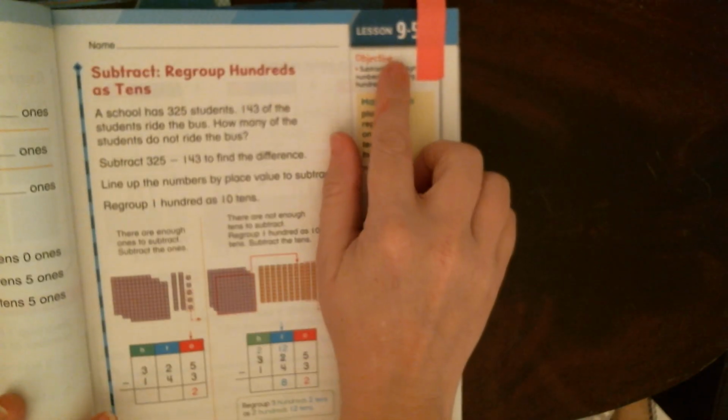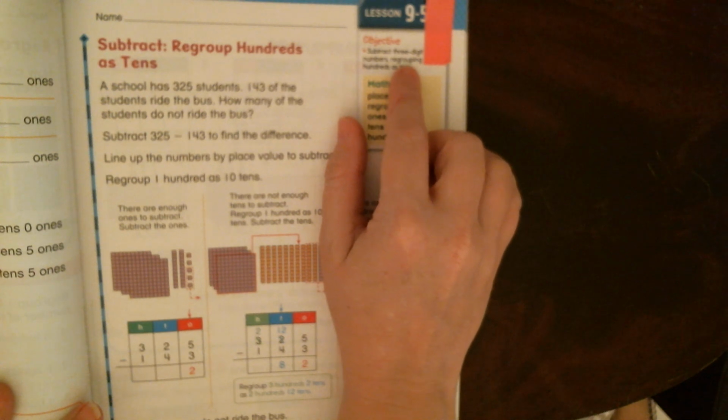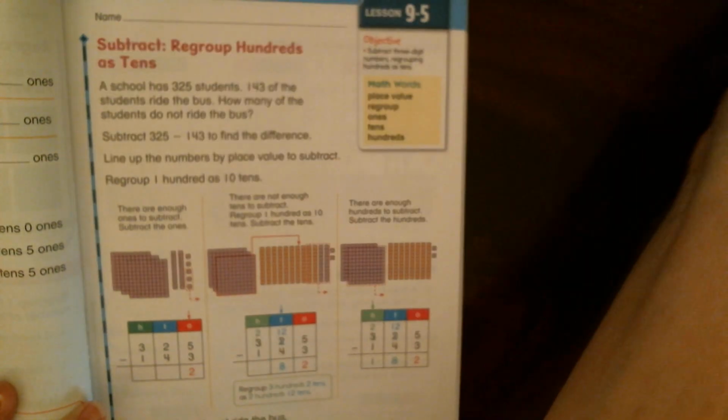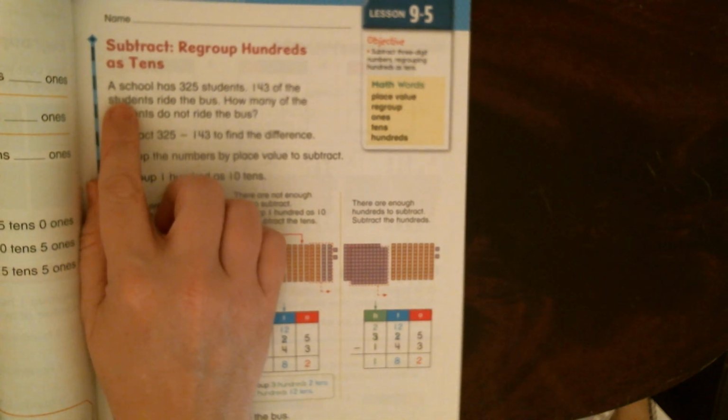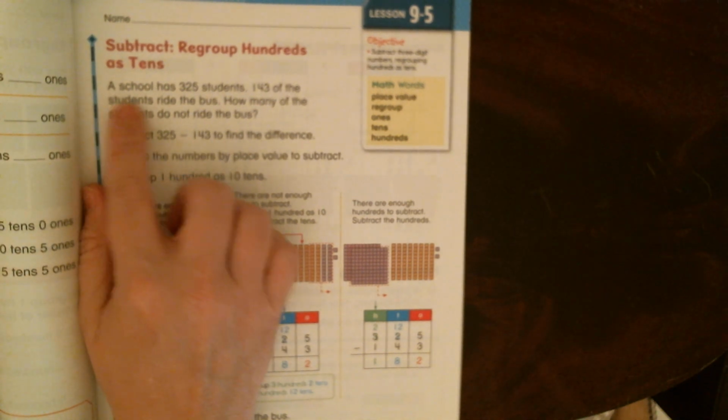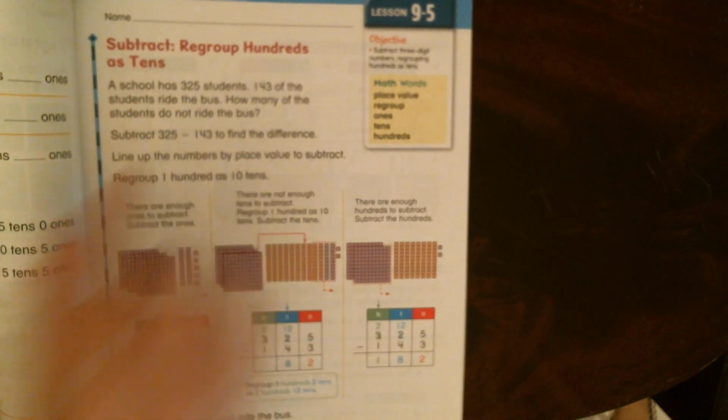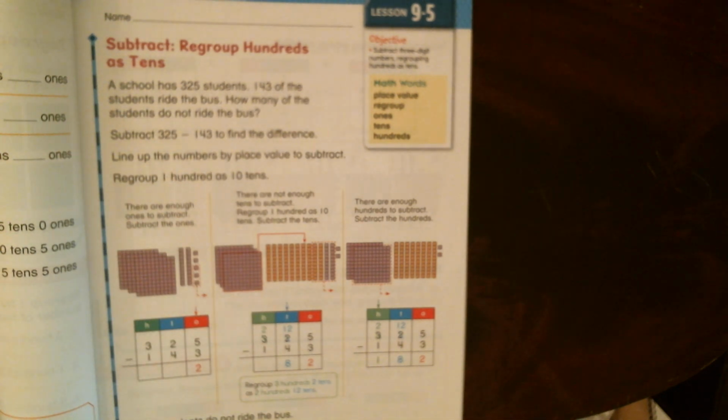All right, so let's take a look at our story problem and our lesson. So it's lesson 9-5, and we are subtracting 3-digit numbers, regrouping one of those hundreds into tens. So let's take a look at that. It says a school has 325 students. 143 of the students ride the bus. How many of the students do not ride the bus?